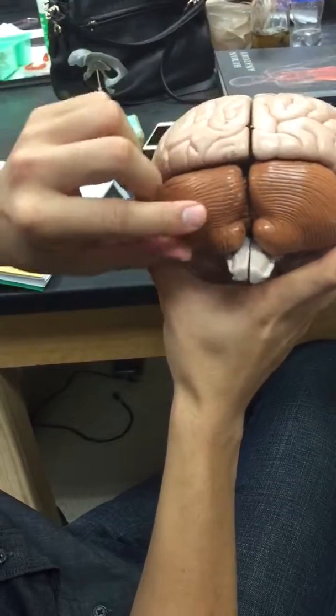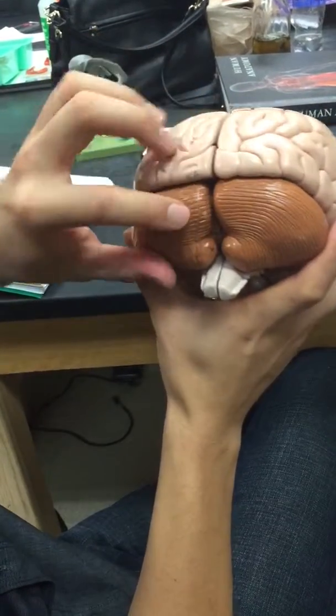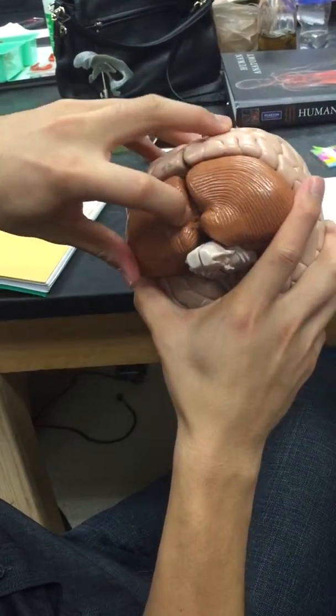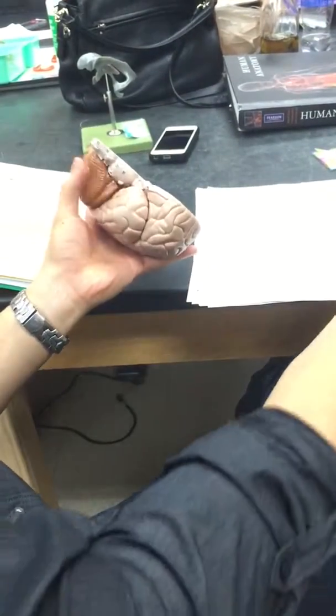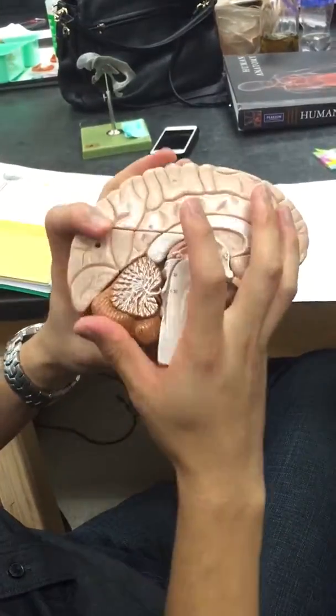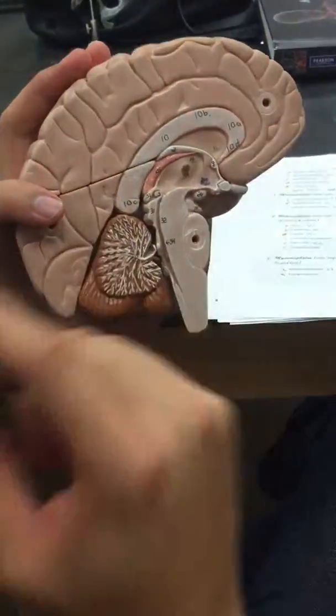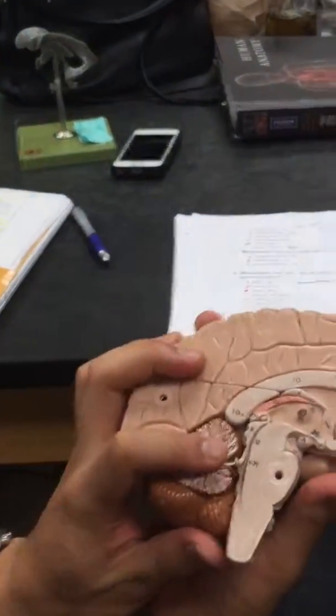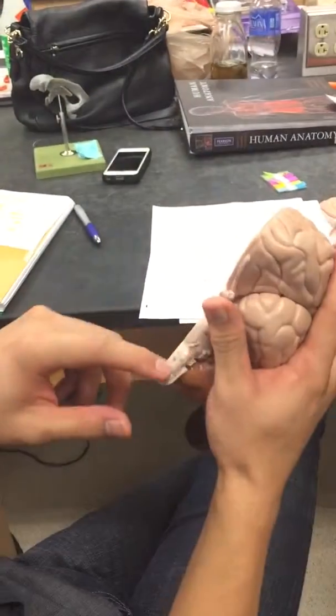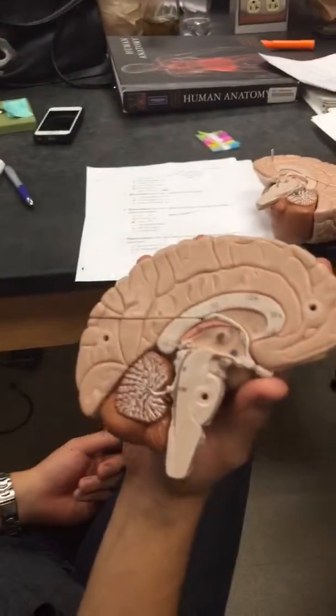You have two hemispheres, your left and your right cerebellar hemisphere, and the thing right in the middle of it is called the vermis. Then you have your arbor vitae, and around the arbor vitae is the cerebellar cortex. And then the myelencephalon is the medulla oblongata and fourth ventricle, and that's it.